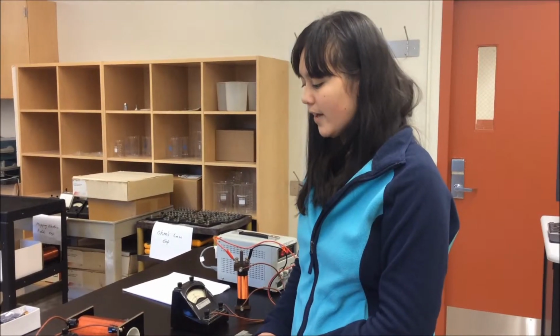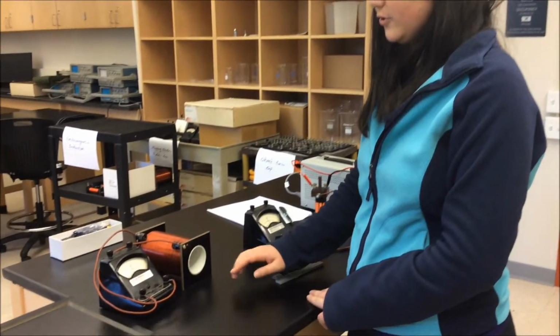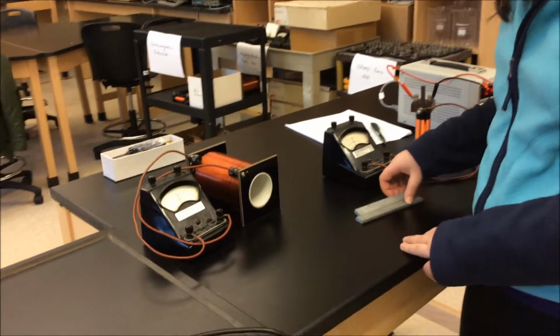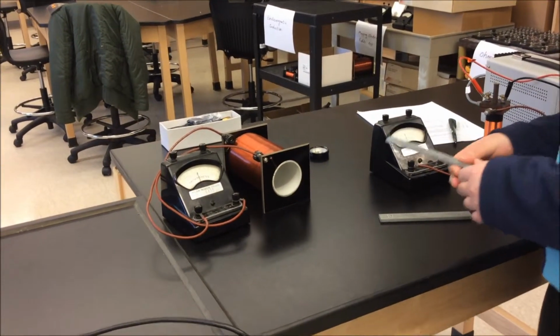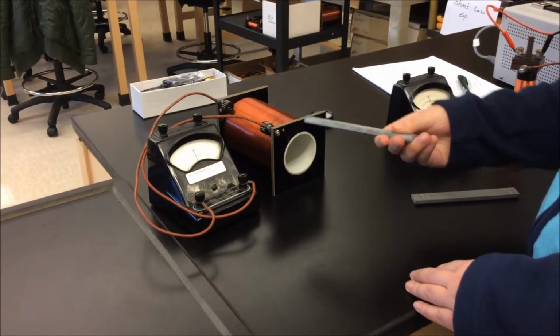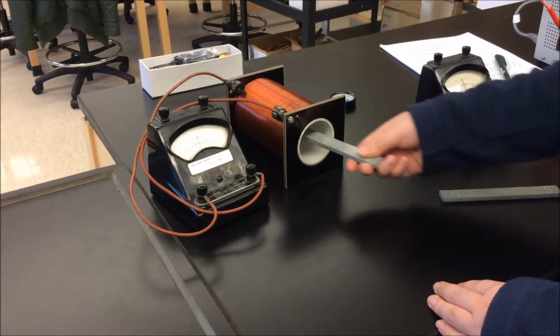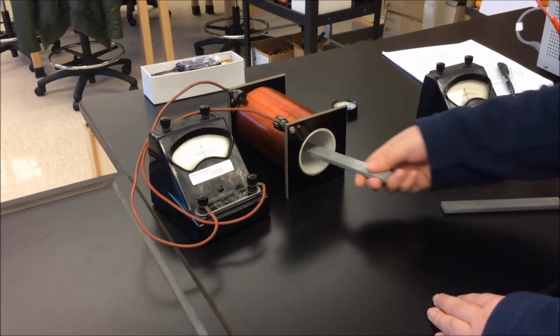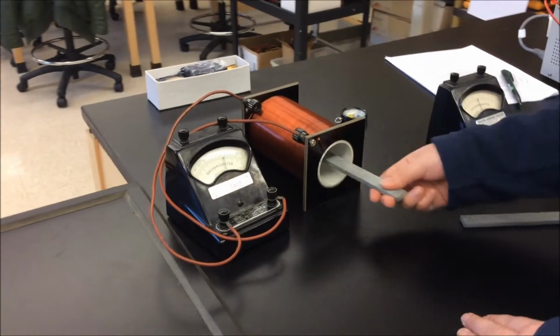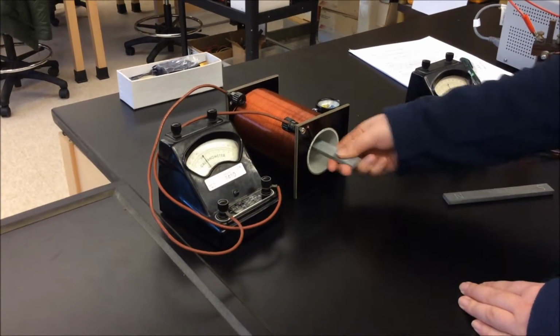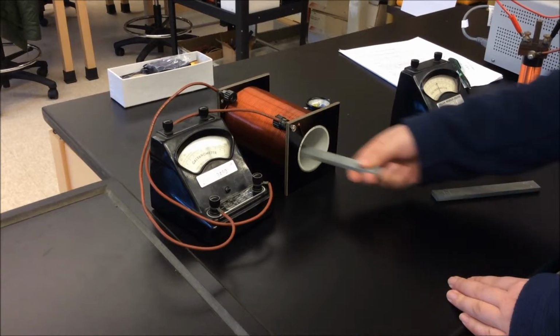In this setup, we have a coil of wire attached to a galvanometer. Now we can introduce a magnetic flux by taking a magnetic bar and moving it inside the coil of wire. As you can see, this generates current. Now, if you move the bar faster, you can see that it generates a larger amount of current.